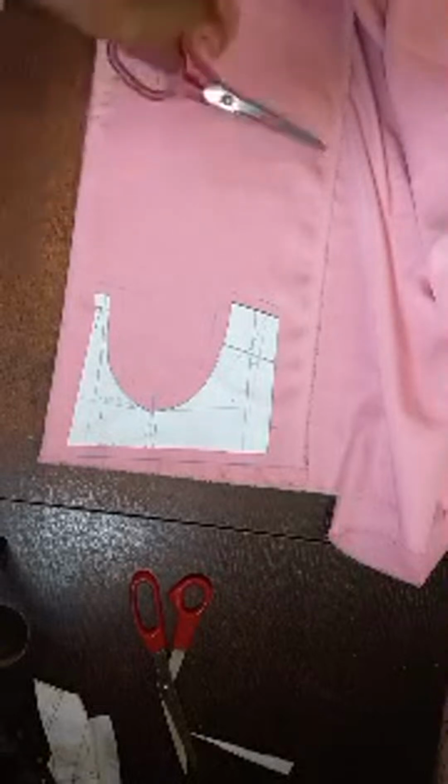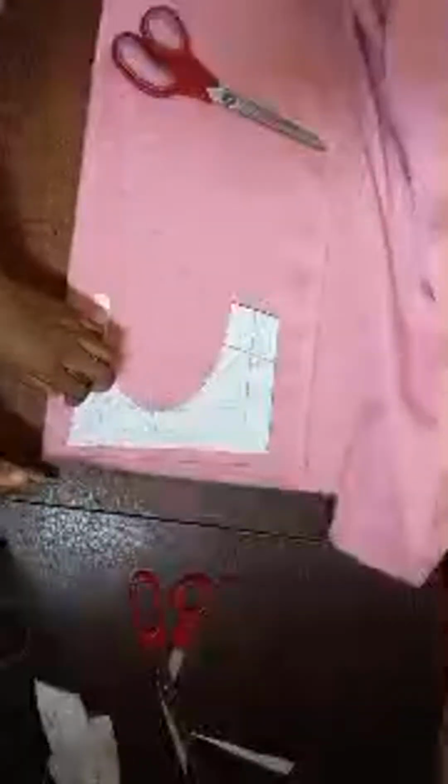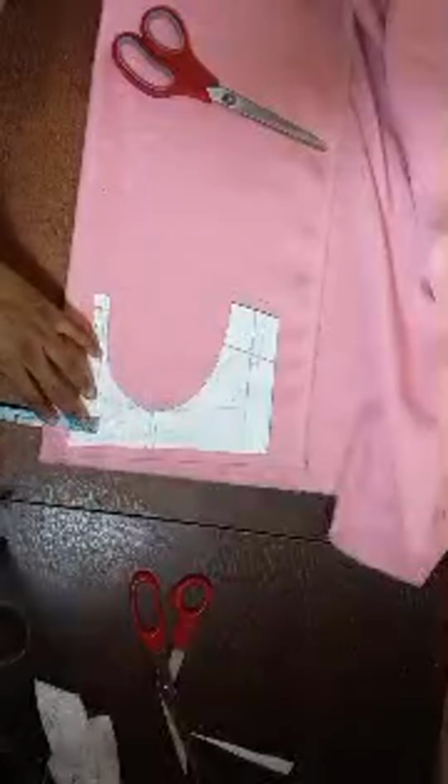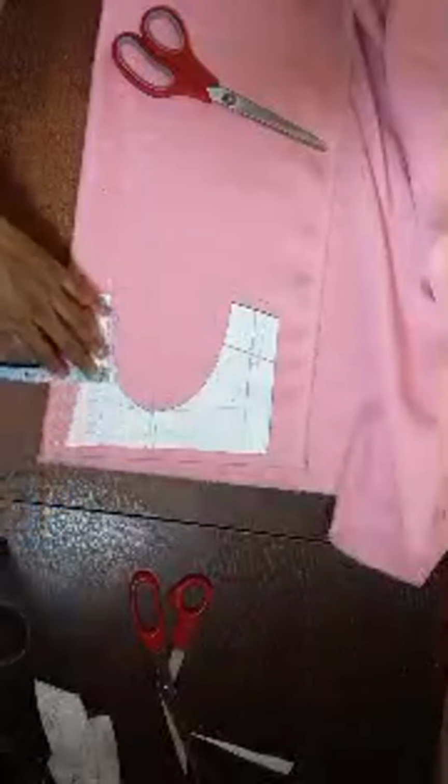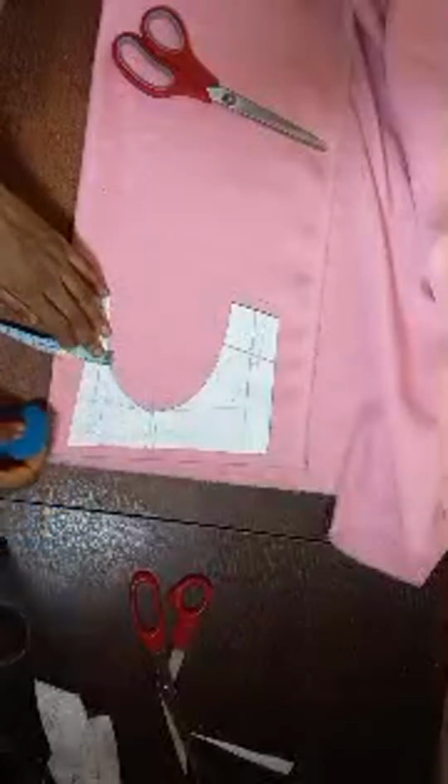So we can, oh, before I cut out, I've not added the sewing allowance at the center front. So I need about 1 inch in this area. So I'm measuring 1 inch.